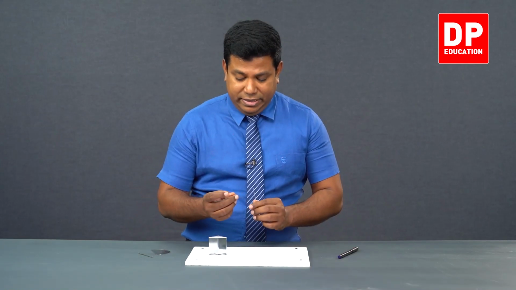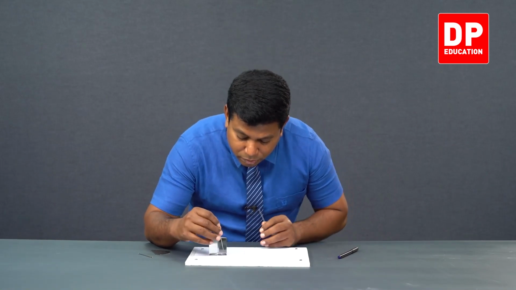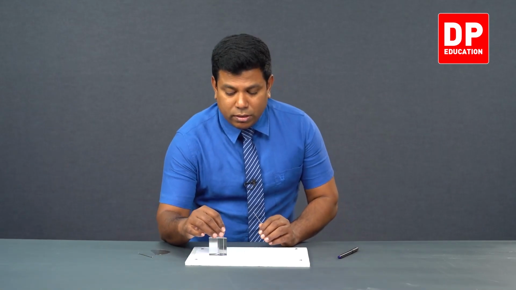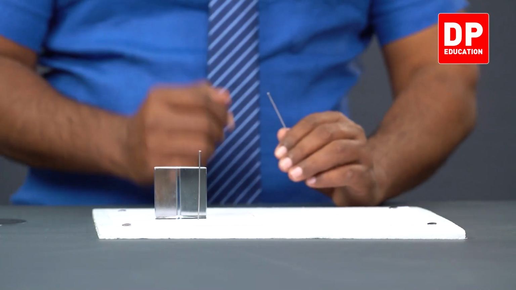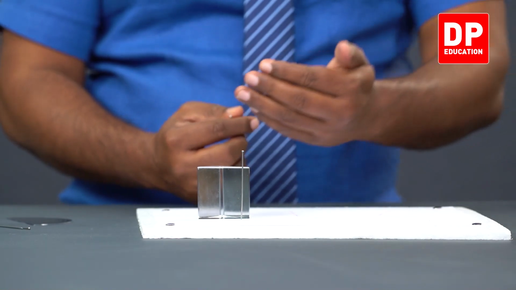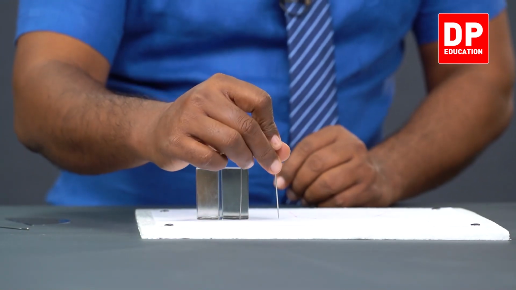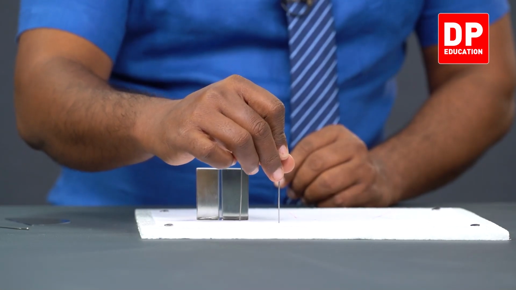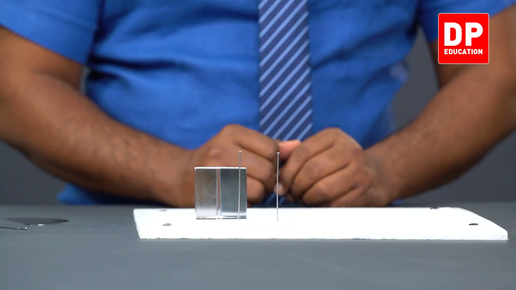What next? Let us fix 2 pins to mark the line of incidence. First pin, you remember I told you have to fix the 2 pins vertically and in as much distance as possible. So, fix the first pin closer to the prism, second one away from the prism. Now, the 2 pins have been fixed. What do we do next?